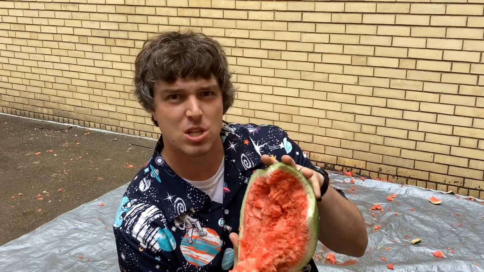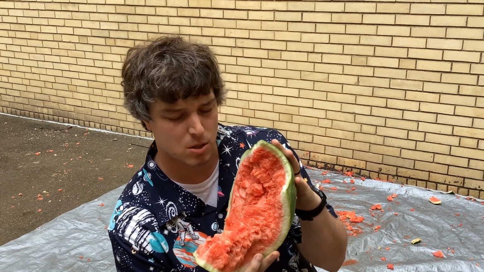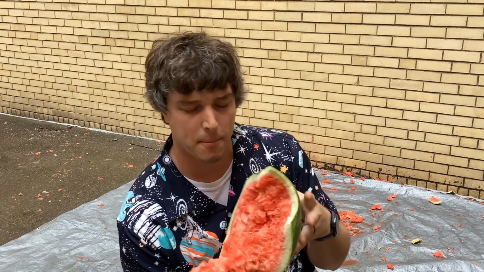Let me leave you with this question. What are some ways that you could reduce the amount of energy impacting this watermelon when the bowling ball hits it?